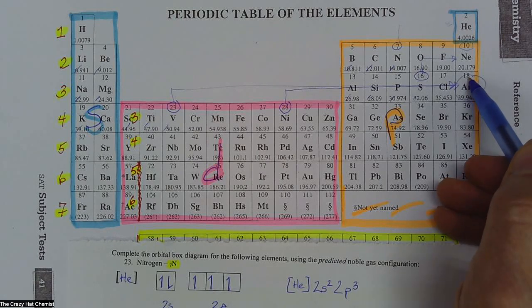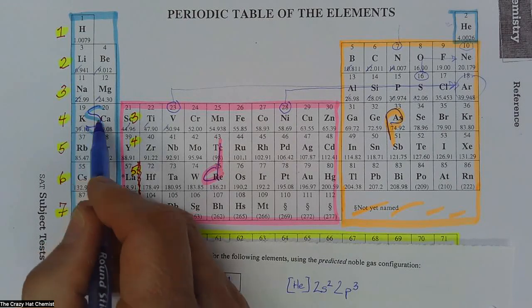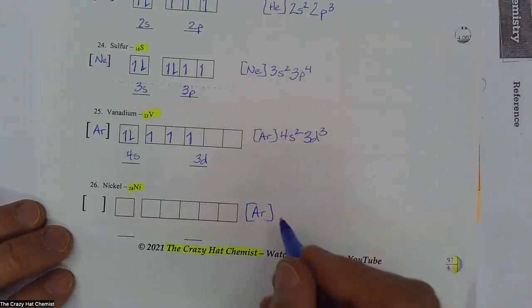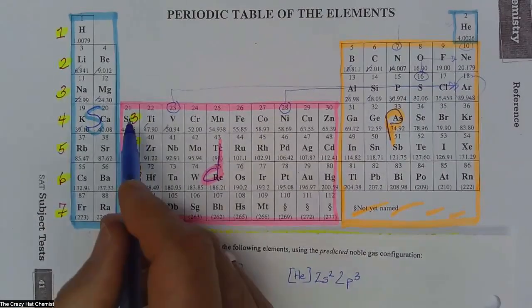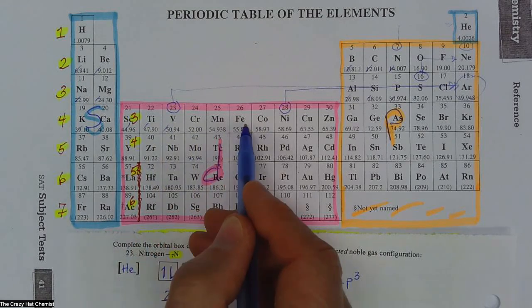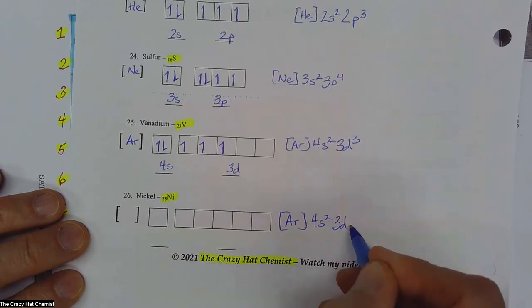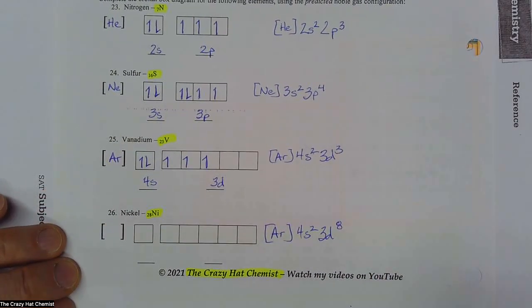And so that's counting up to 18. So 19 and 20, it's 4s1 and 2. So 4s2, just like that. And then this is 3D, 1, 2, 3, 4, 5, 6, 7, 8, 3D8, just like that.